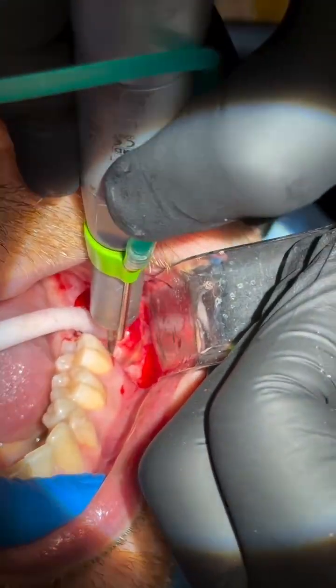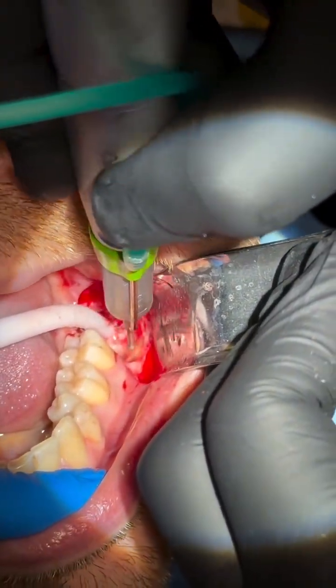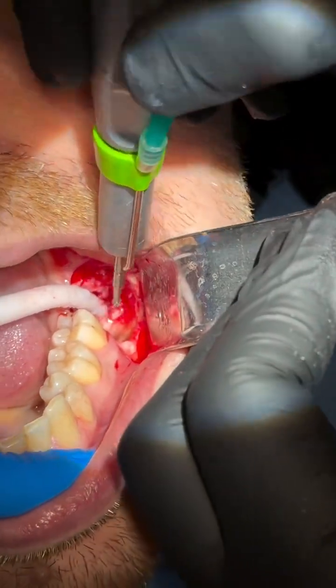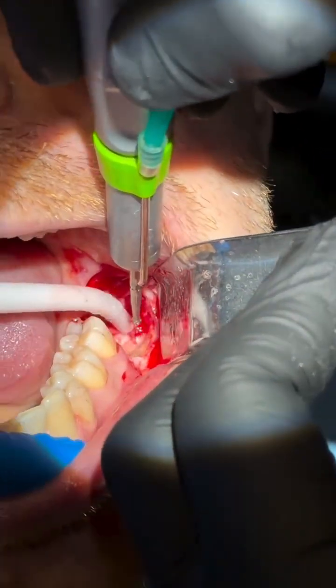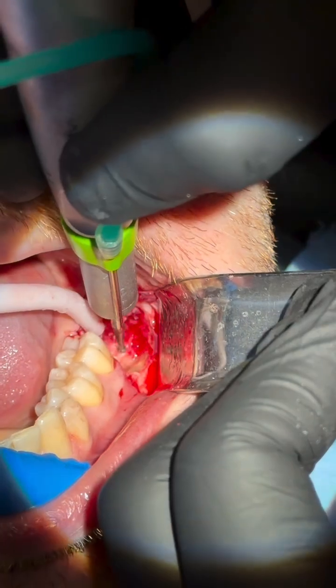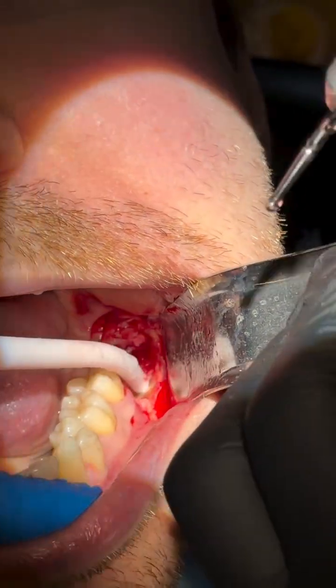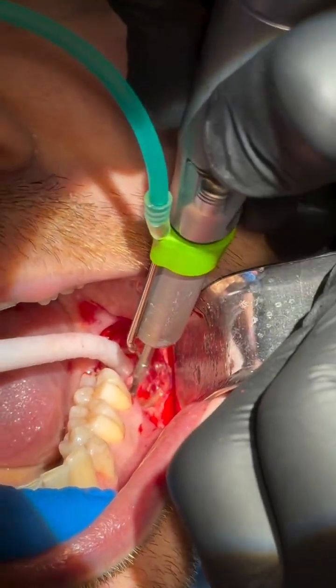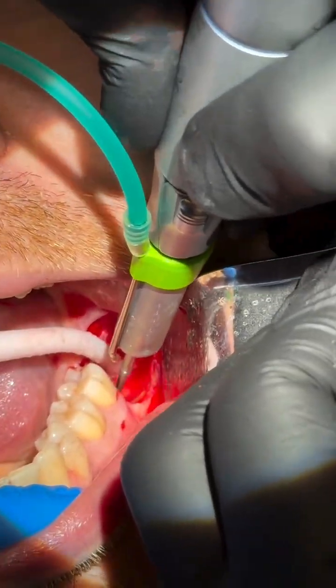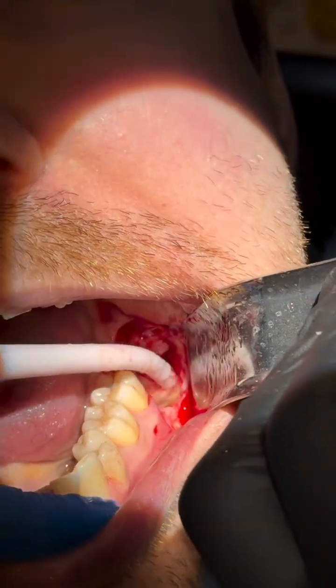I'm smoothing here the enamel spurs and the root surface, again using the same burr. Always make sure there's no enamel left behind.